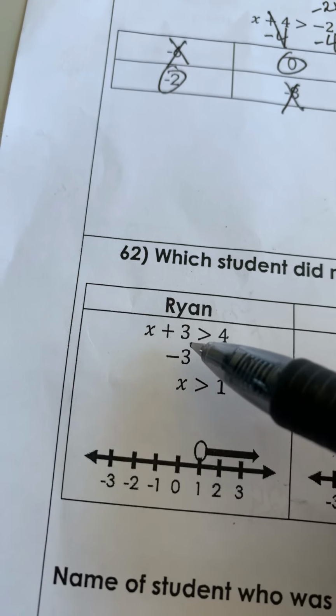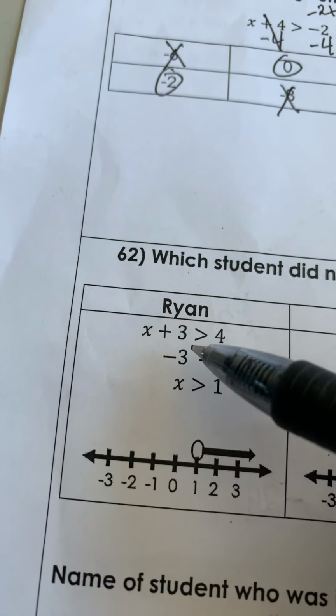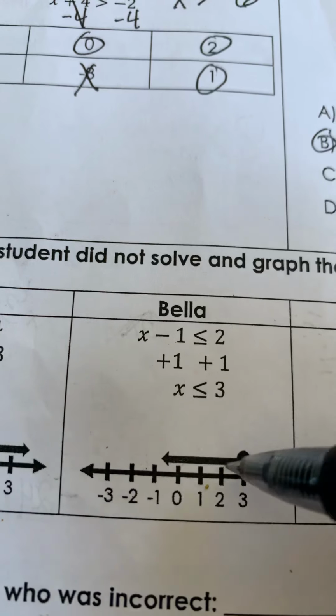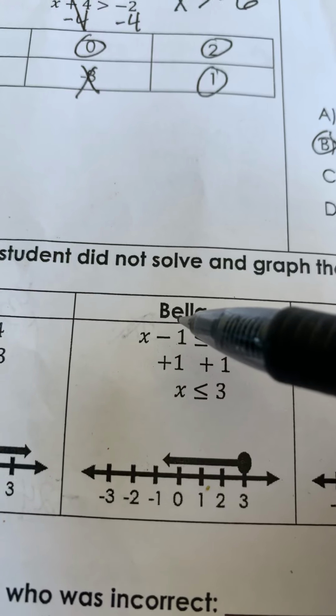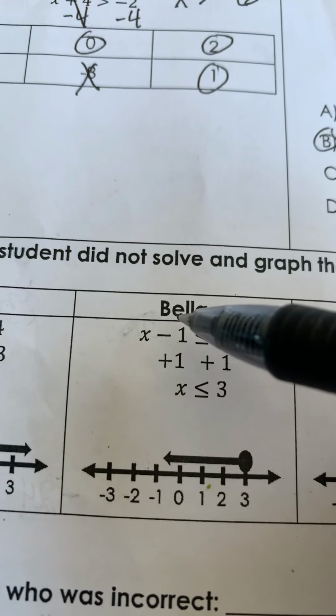He started with adding 3, so we needed to do the opposite. Subtract 3, 4 minus 3 is 1. Less than or equal to goes to the left, closed circle. Good. She started with subtracting 1, so we're going to do the opposite. So add 1. Good.